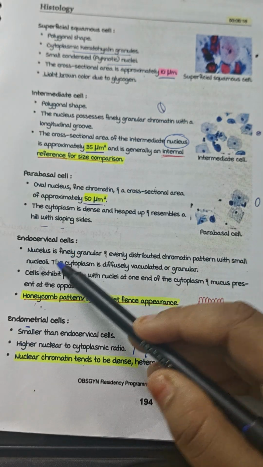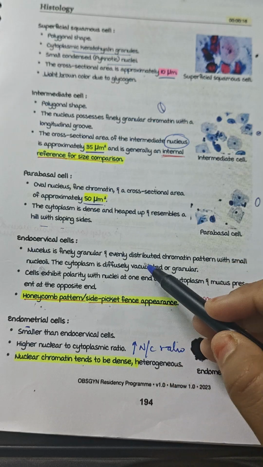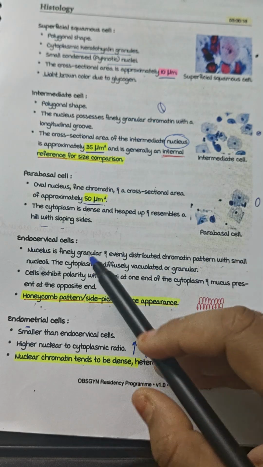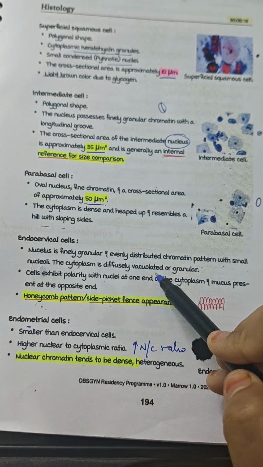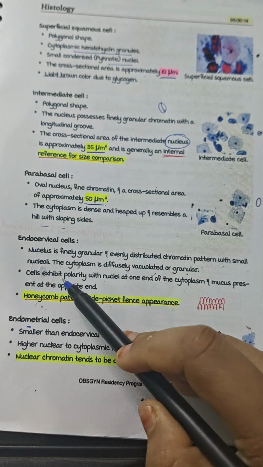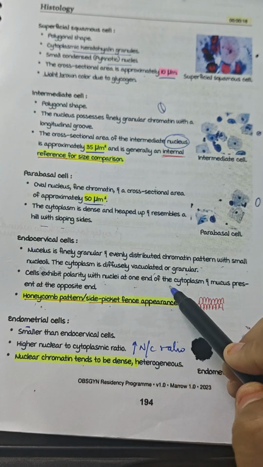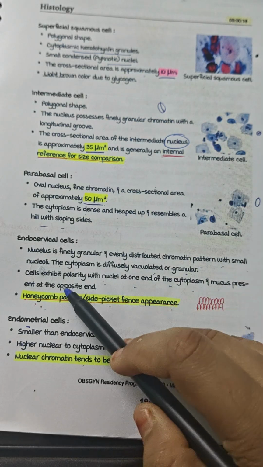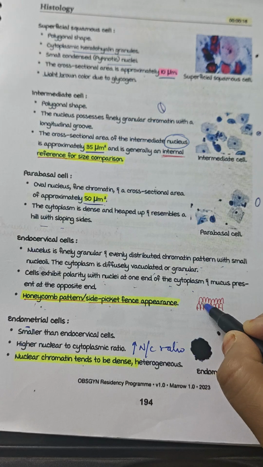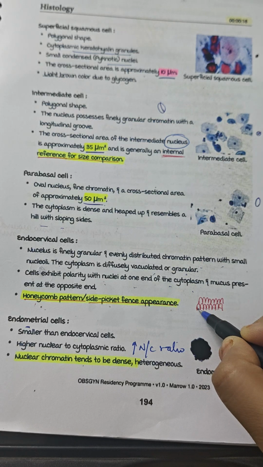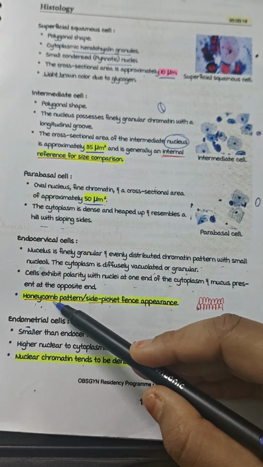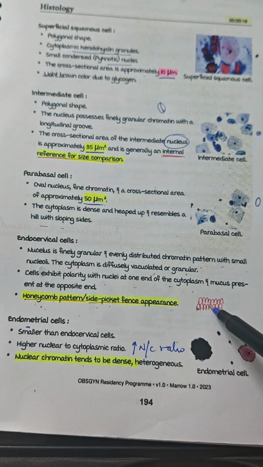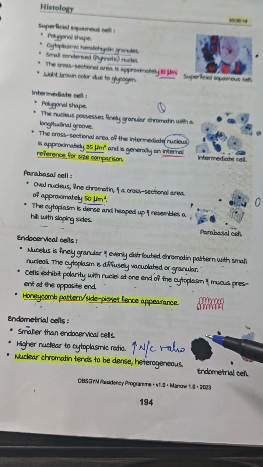Now coming to endocervical cells, the nucleus is finely granular with an evenly distributed chromatin pattern, and small nucleoli are seen. The cytoplasm is diffusely vacuolated or granular. Cells exhibit polarity, with nuclei at one end of the cytoplasm and mucus at the other end. So these columnar cells are present, the nuclei are basal in location and the mucin fills the opposite end. This pattern gives a honeycomb or picket fence appearance to the endocervical cells.